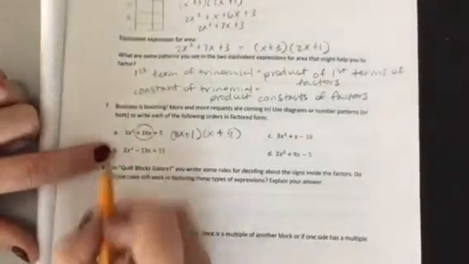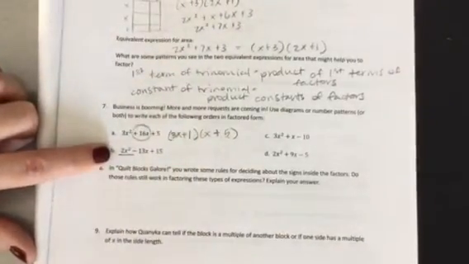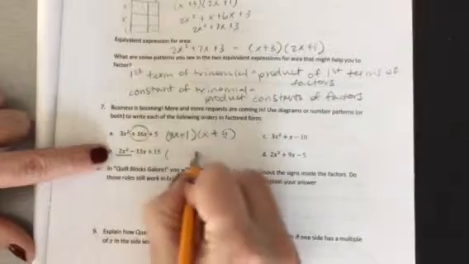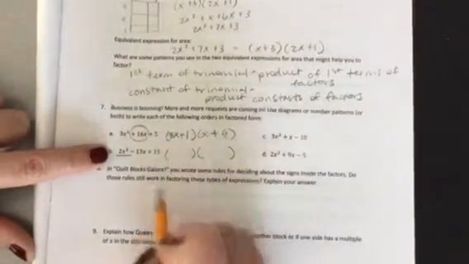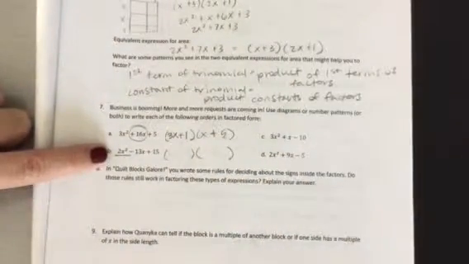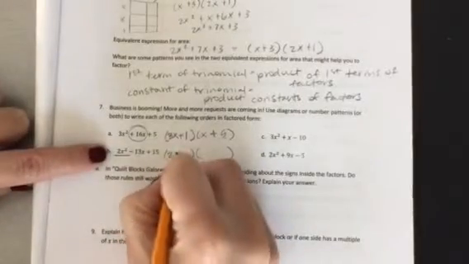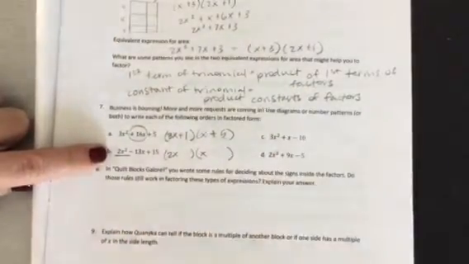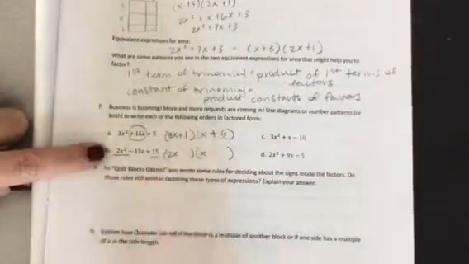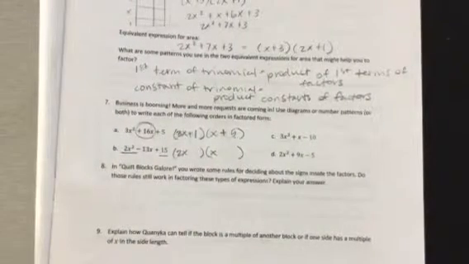For B, my first term is 2x squared. I know that in my factors, my first terms are going to have to multiply together to give me 2, so I'm going to try 2x and x, and then my constant term is 15. I could do 1 and 15. I could do 3 and 5. I'm going to try 1 and 15 to start with.